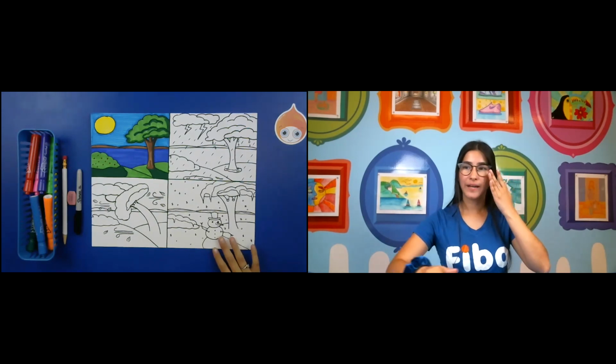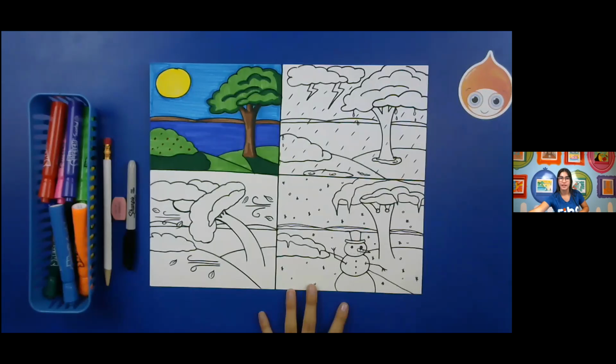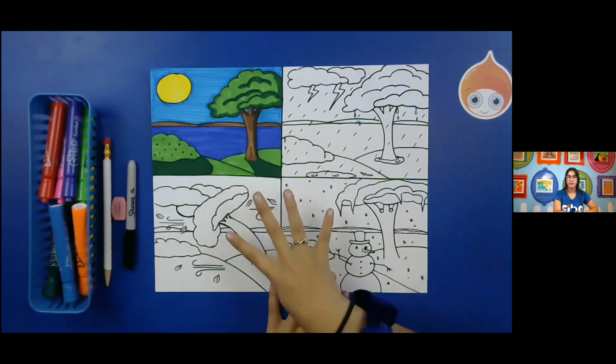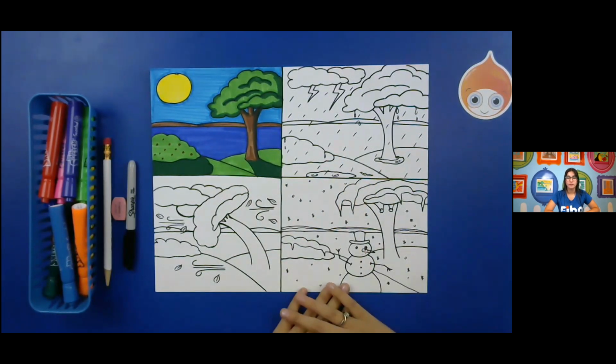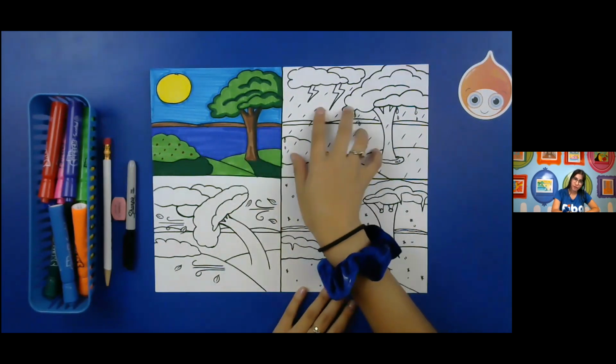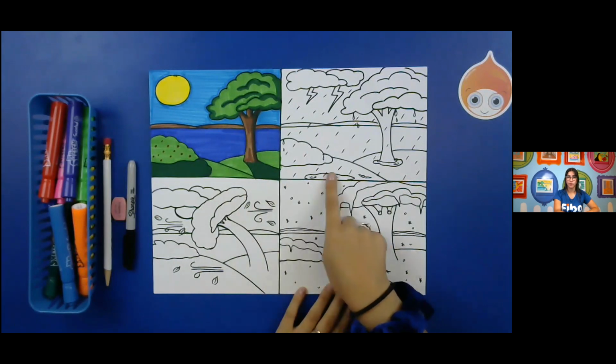All right, now here on my desk, you guys can see what I have here. So we're going to be learning how to draw 4 different types of weather. Now you can follow along with me in maybe 2 of them, or 1 of them, or all of them. It's totally up to you. We are going to be splitting our paper into 4.